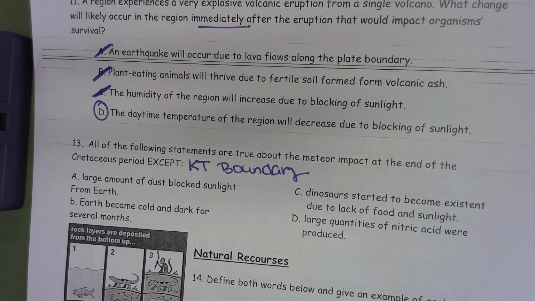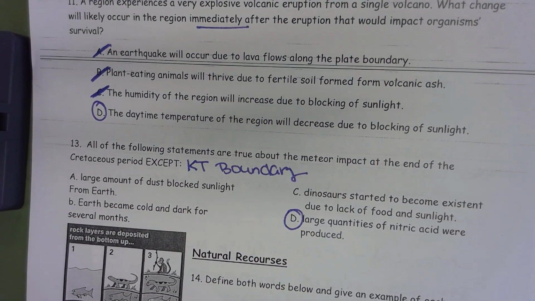B, the Earth became cold and dark for several months. It probably did happen because, again, a bunch of volcanic ash. Or not volcanic, I'm sorry. A bunch of meteorite dust went everywhere. C, dinosaurs started to become extinct due to lack of food and sunlight. Well, that's probably what would happen if there's a whole bunch of ash all over the planet. All right, and D, large quantities of nitric acid were produced. We never said anything about that. I didn't teach you about that. It has to be D.